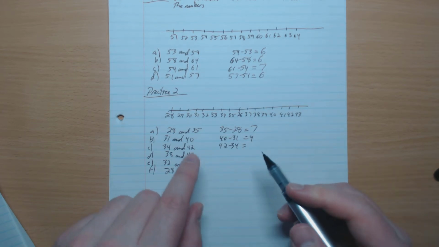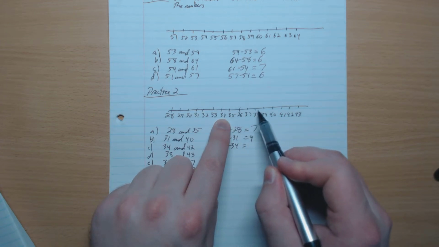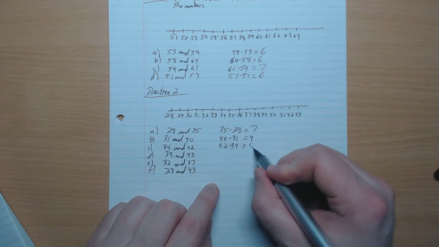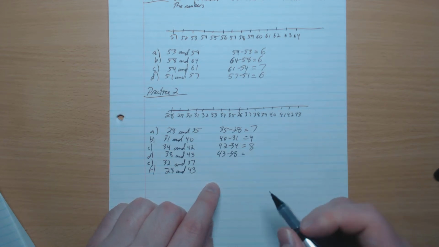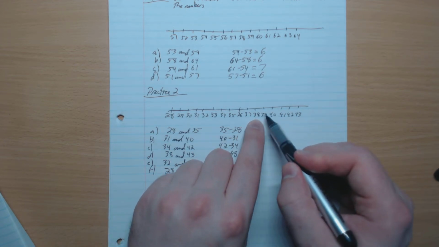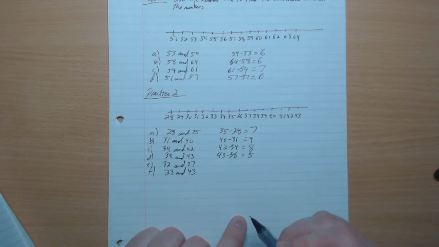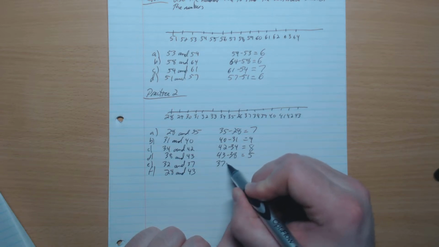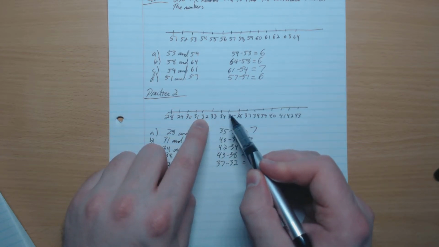42 and 34. I got a 34, we're going to 42. 1, 2, 3, 4, 5, 6, 7, 8. Okay, like that. 43 and 38. 38. 1, 2, 3, 4, 5. Excellent. 37 and 32. 32. 1, 2, 3, 4, 5.